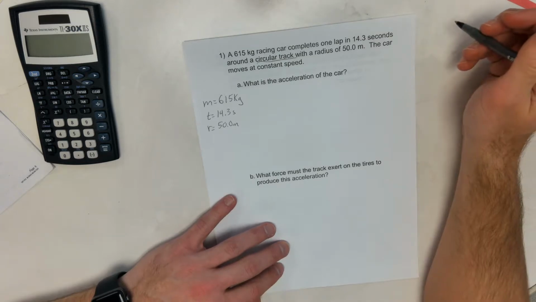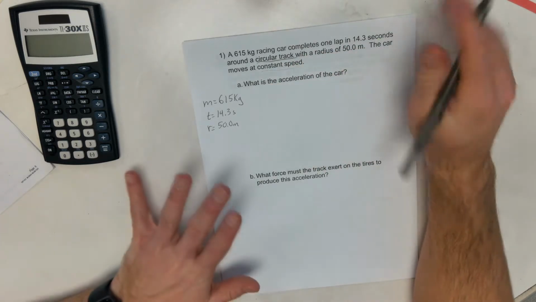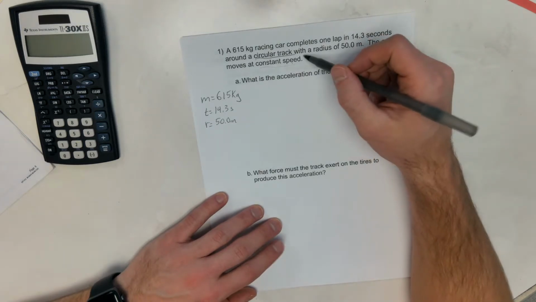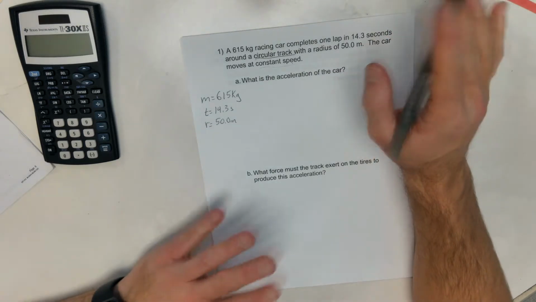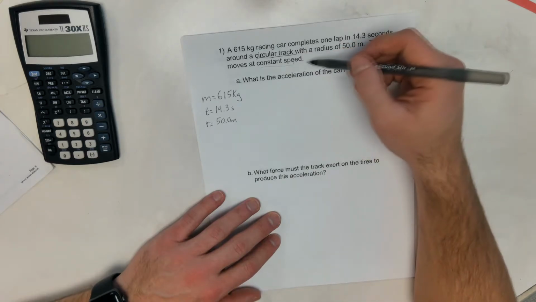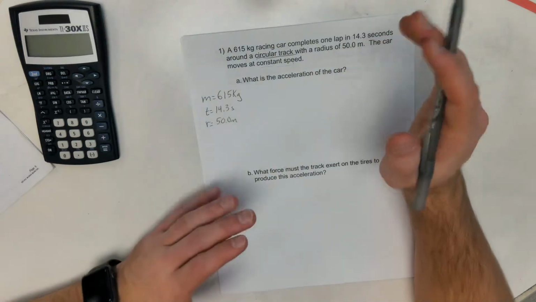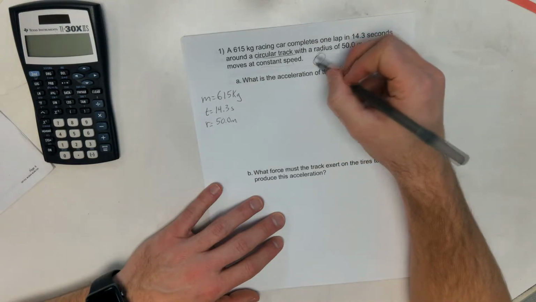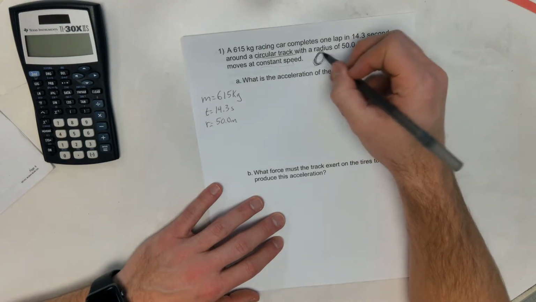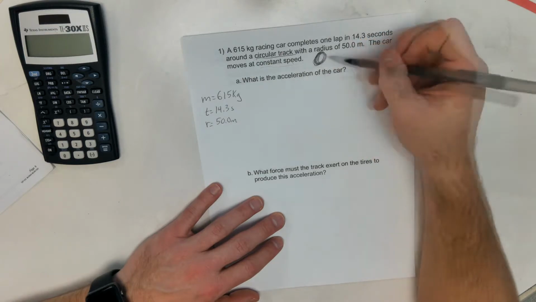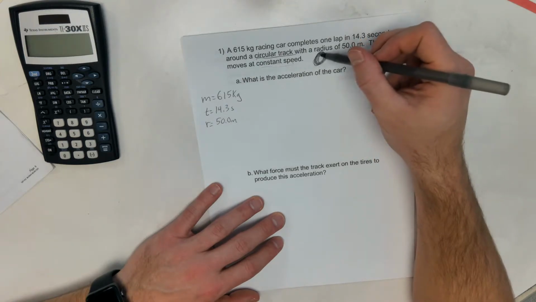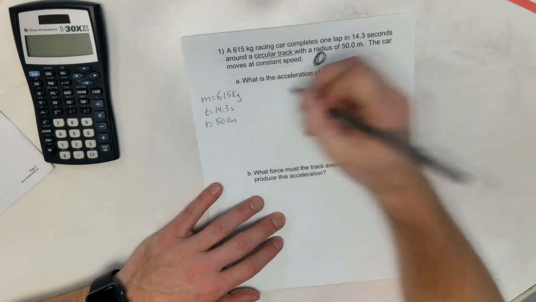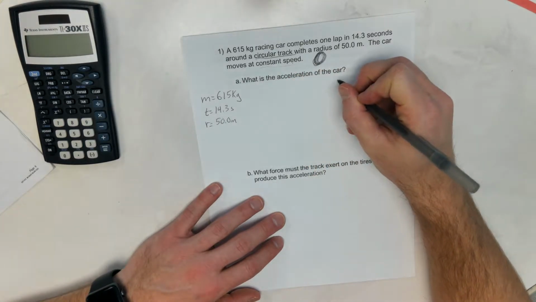Constant speed, remember, is different than constant acceleration. Constant speed means we're going at, say, 20 miles per hour. A constant velocity means we're going 20 miles per hour west. Here, because we're going in a circle, we're constantly changing our direction. So as we go around and around, our acceleration and force is used to change our direction instead of our speed. So we are still accelerating. They say, find the centripetal acceleration.